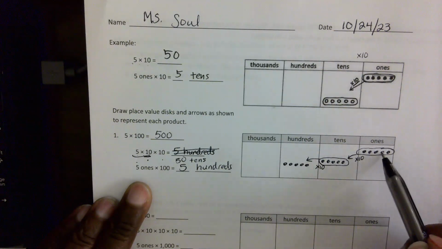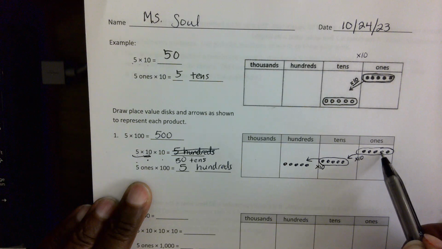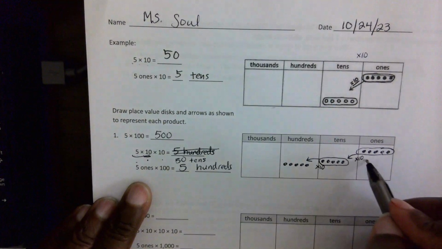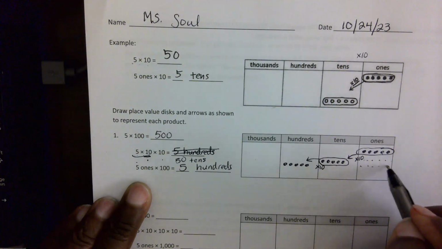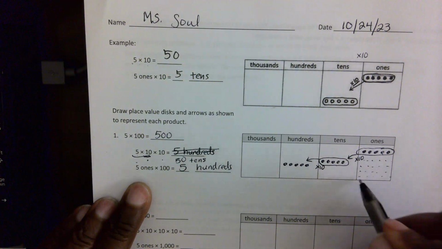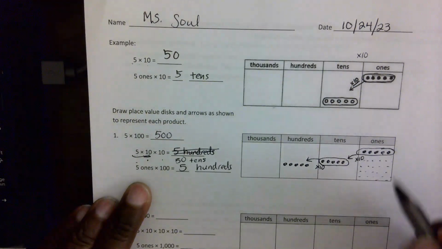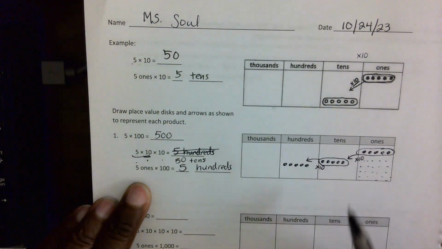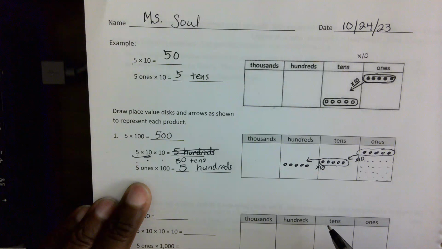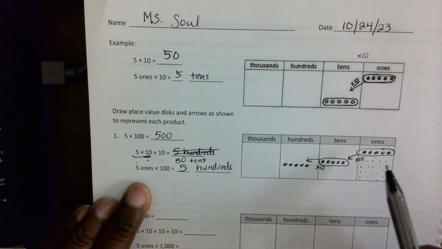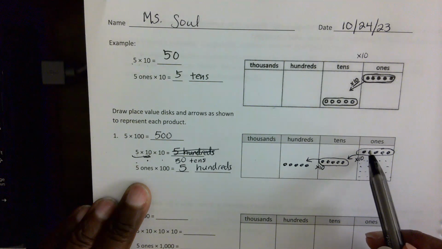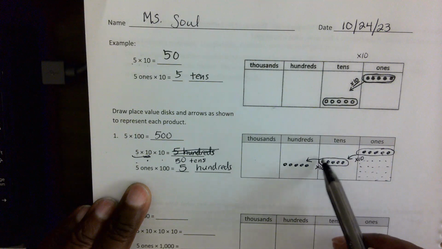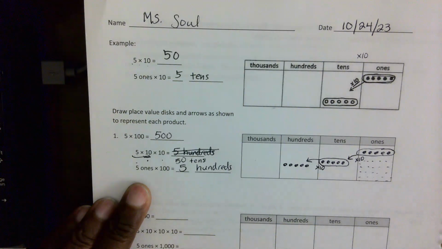So at first you had 5 ones. If we were doing this the long way, you would have another 10 columns of 5 ones, and then after you did all that, then you would have 5 tens. We don't want to make all those dots. I know that you know once you multiply times 10, it goes to the next place value.